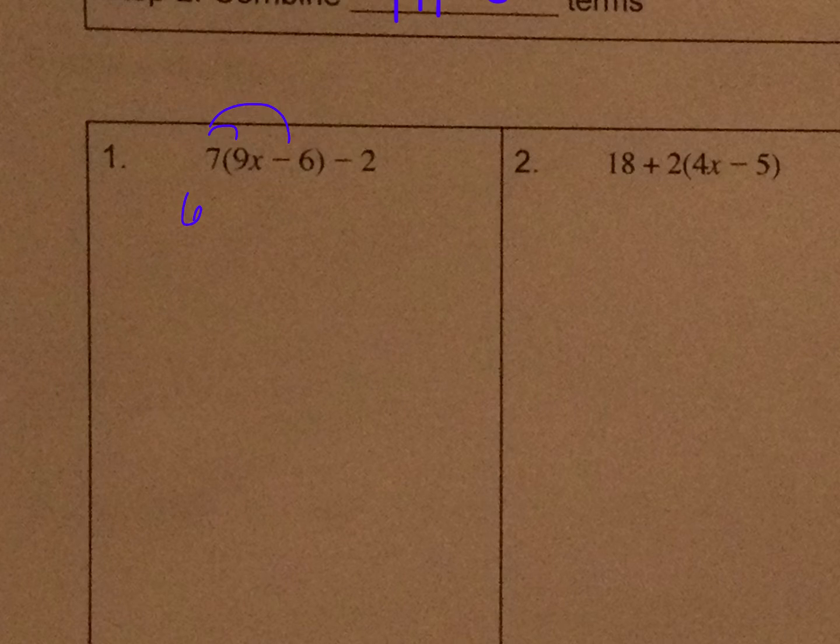7 times 9 is 63x. 7 times negative 6 is negative 42. Now, this 2 right here, he's not in parentheses, so he doesn't get distributed to. He just gets brought down. So I'm going to write plus negative 2.